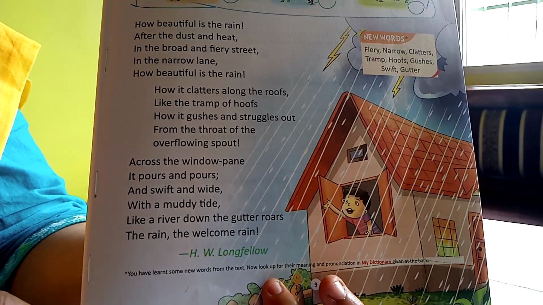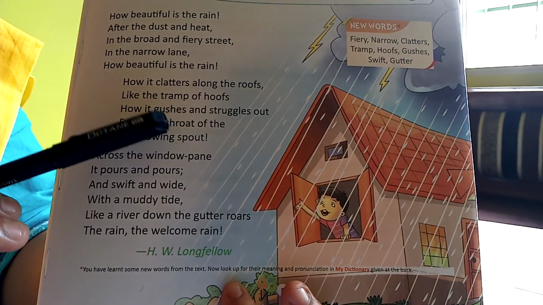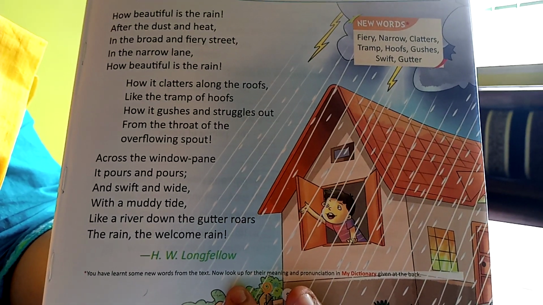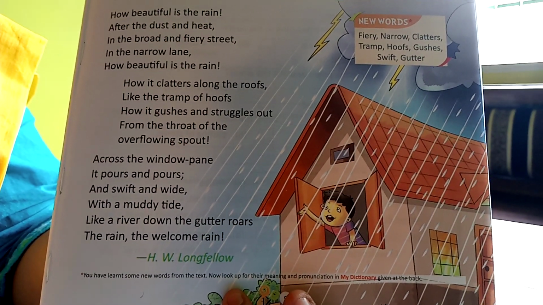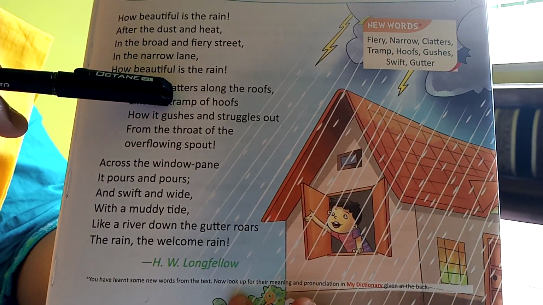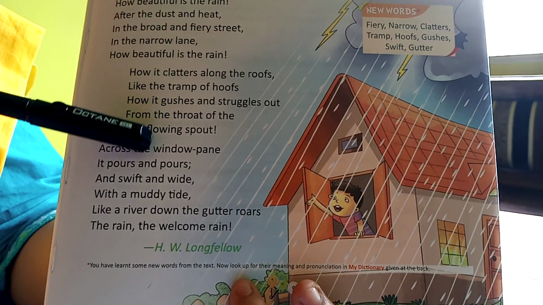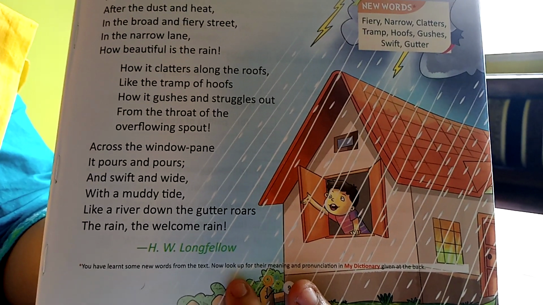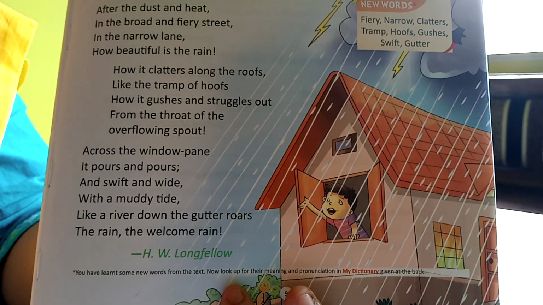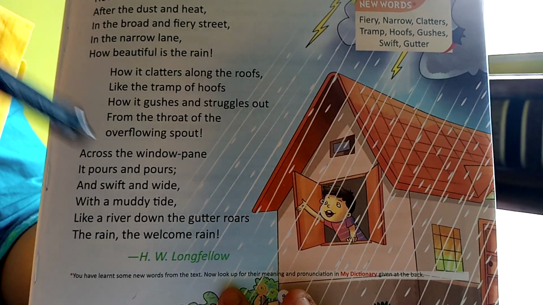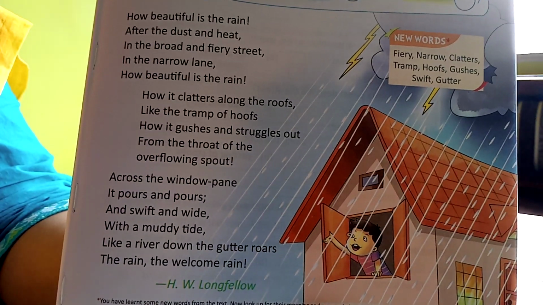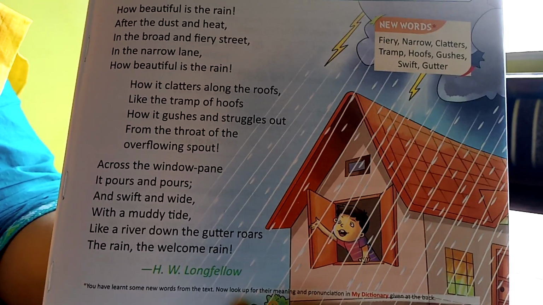Now the rain bounces on the roofs. You can see roofs is written here. Roof means the top outer cover of the house. Clatters means making sound. When the rain starts, we get a typical sound that is called the clatter, and when it rains heavily, then we get the loud noise also, like the tramp of hooves, as if many horses or many deer are running together.